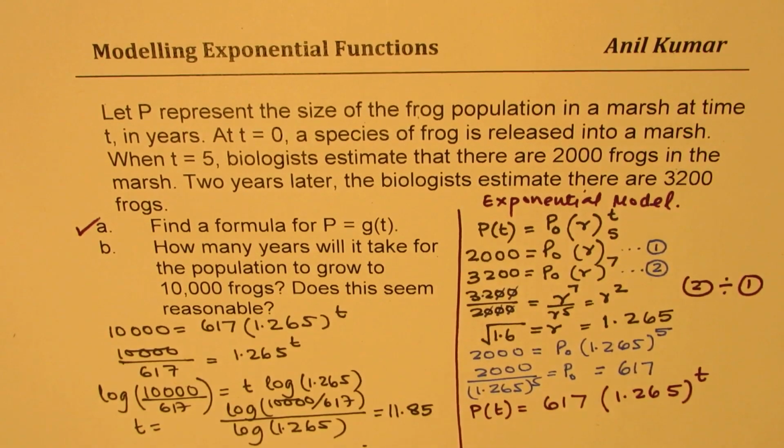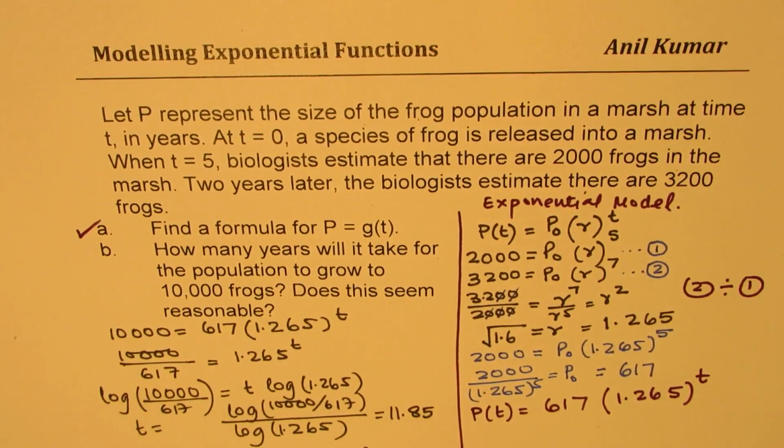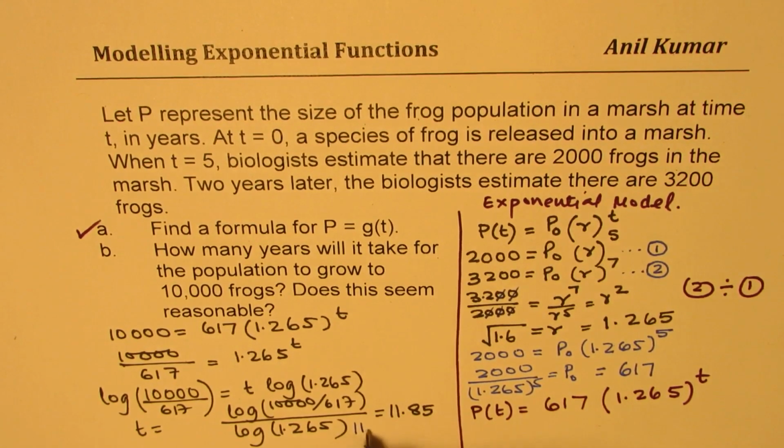So almost 11 years and 10 months, right? So that is the time when the population will increase to 10,000. So we can say 11 years and 10 months. So that is the time required for the population to grow to 10,000.